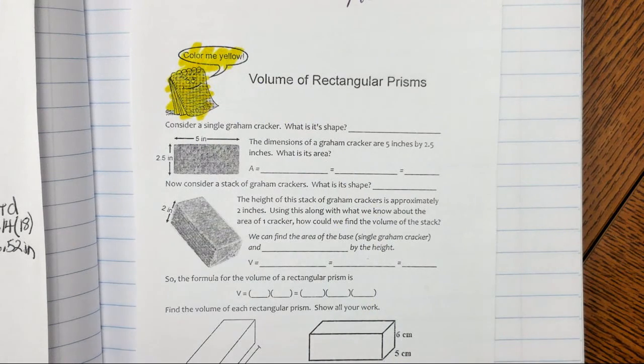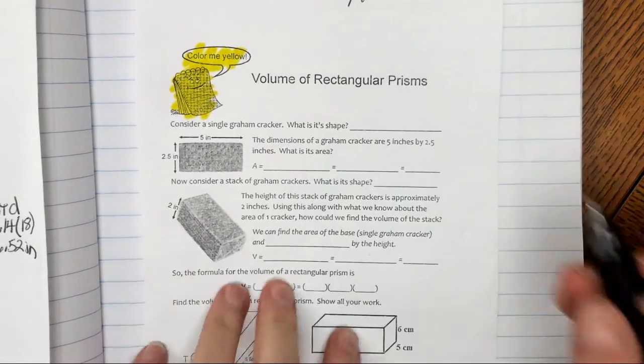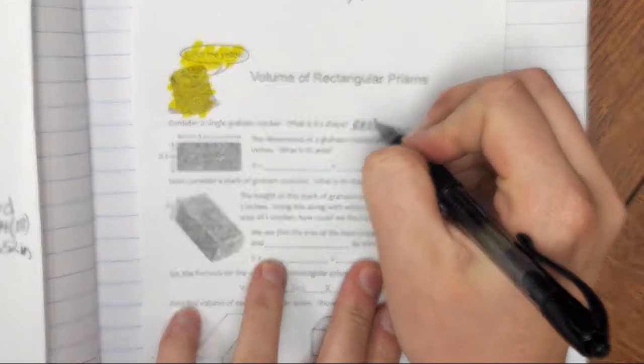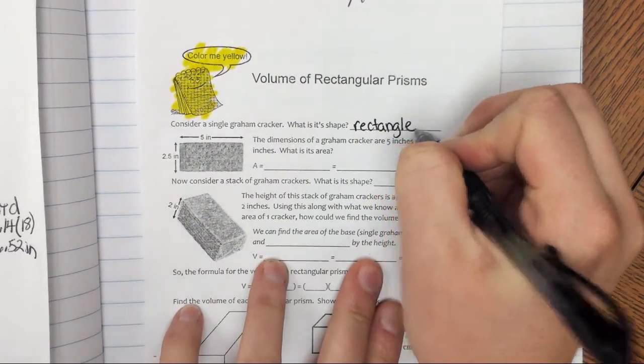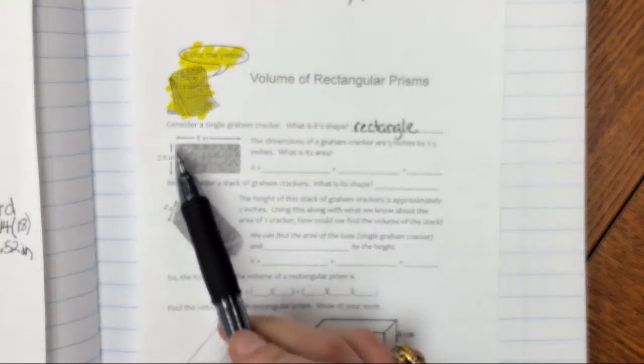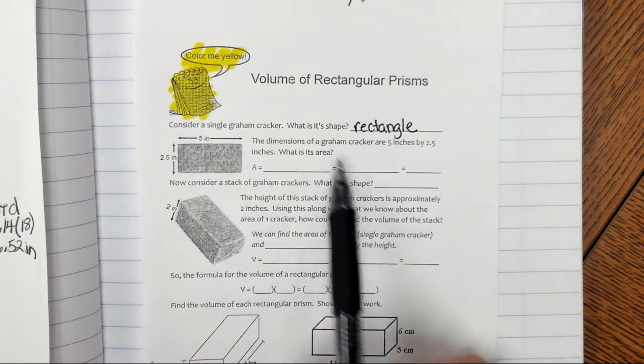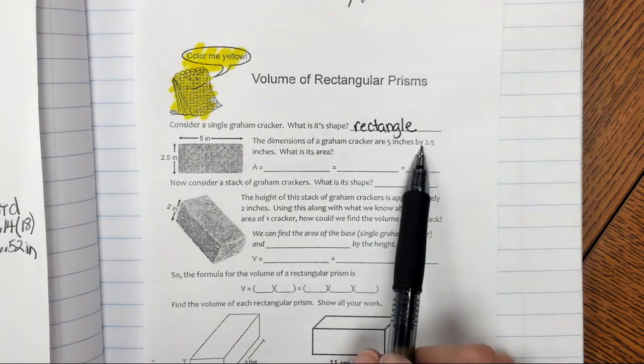If you have ever seen graham crackers, we know that they are in the shape of a rectangle. Rectangular prisms have a base that is the shape of a rectangle. So this is the base of a rectangular prism. It's one graham cracker. The dimensions of a graham cracker are 5 inches by 2.5 inches.